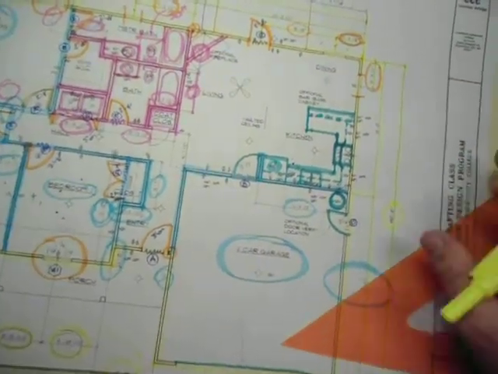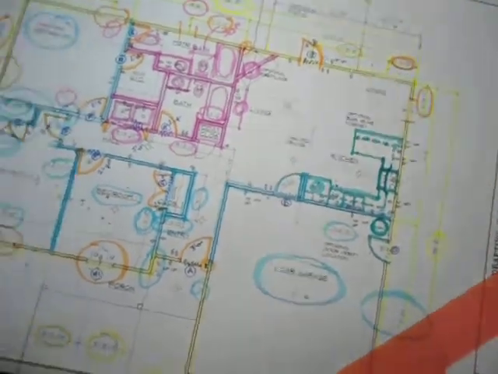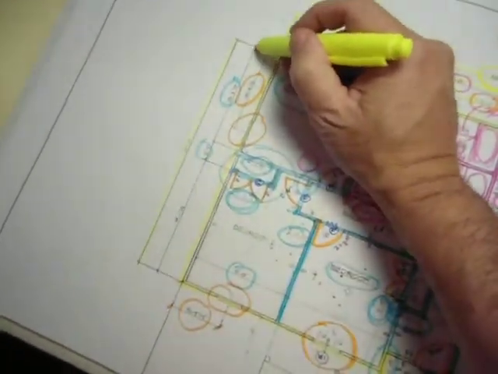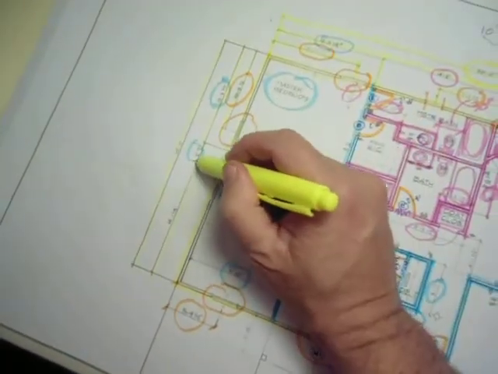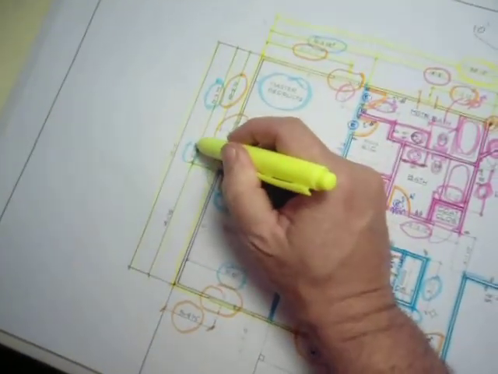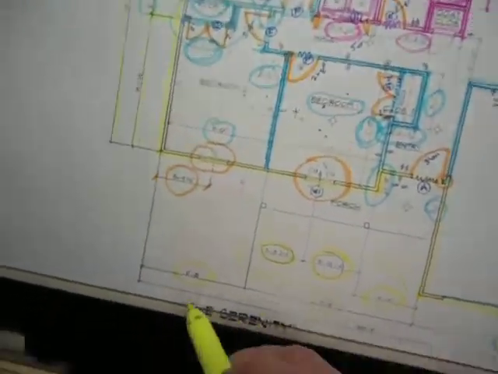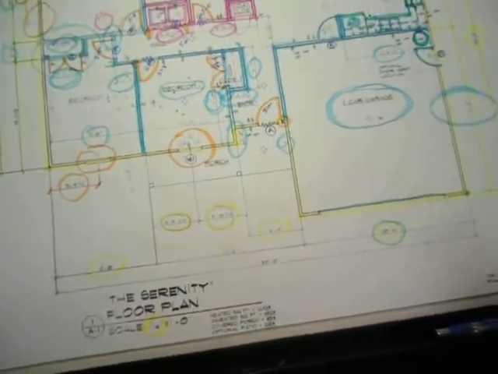So you can go ahead and do, oops, my paper shifted a little bit, I got to straighten that up, and go ahead and do that on all four sides. Catch all these, and go ahead and write in those dimensions using a triangle and T-square and your pencil. Remember to chisel your point, and you'll catch all these down here at the bottom as well.